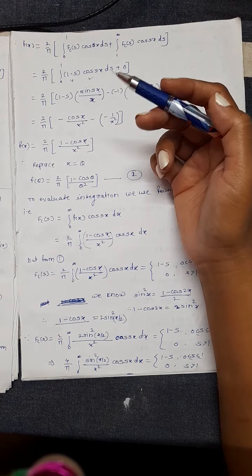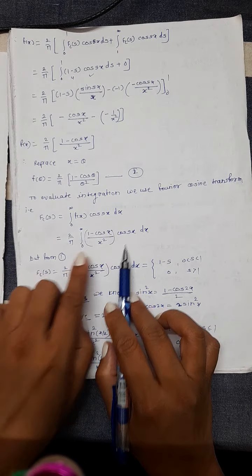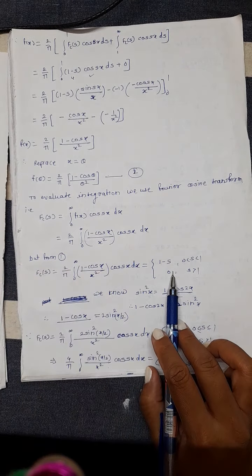Now from equation number 1, what is our equation number 1? Our original equation, this one. From this equation number 1, F(s) is equal to this, the above equation: 2 upon pi times this term. These are all equal. Once we get this, we have to just replace the formulas.